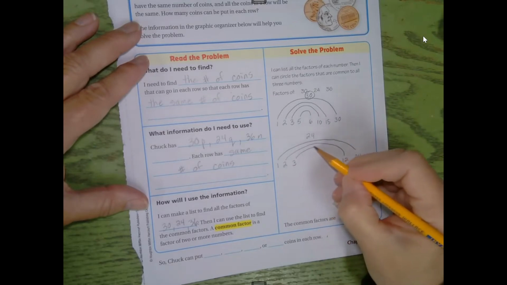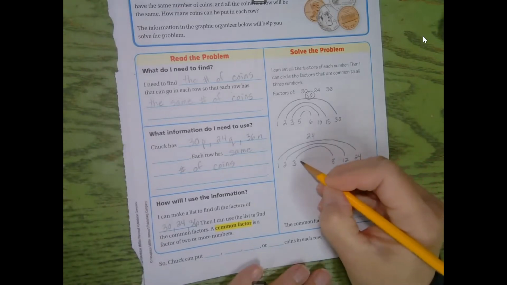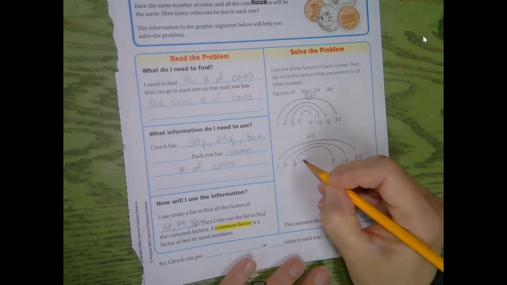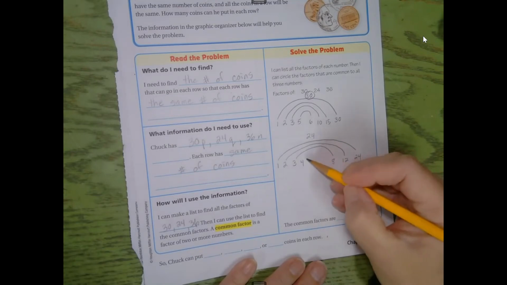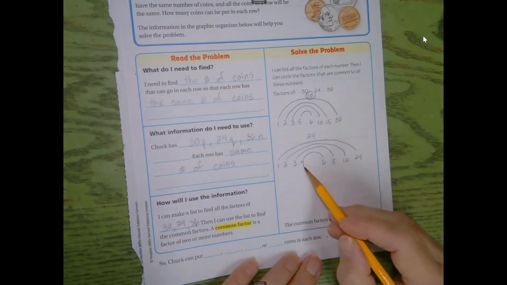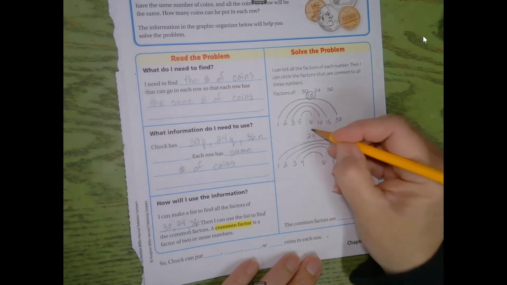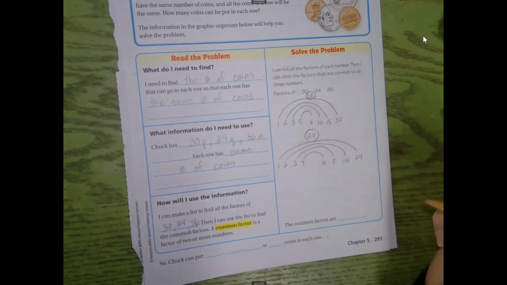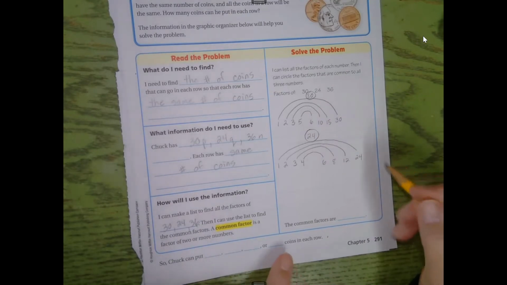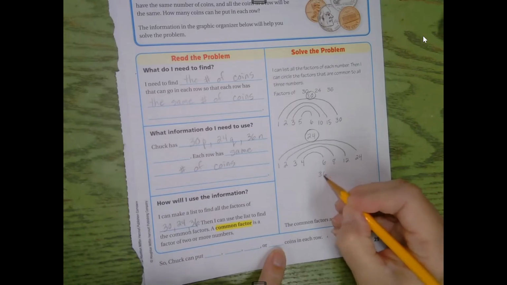Yes. 3 times 8. Can we take 4 times something and get 24? Yes. 4 times 6. Okay, the only other number left between 4 and 6 is 5, and 5 will not go evenly into 24. Okay, we've got one more number to do here, and that is 36.